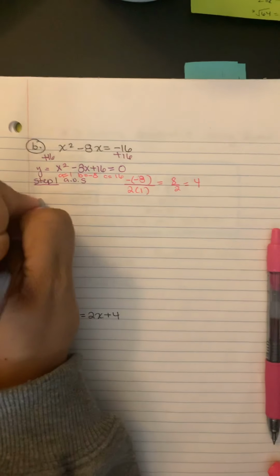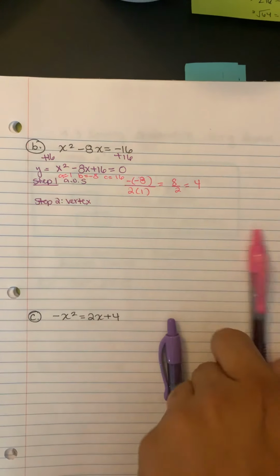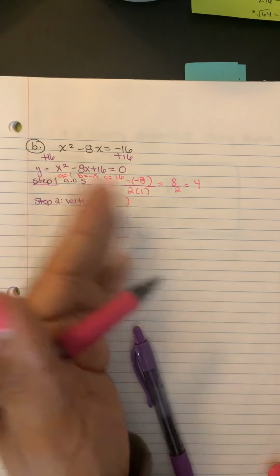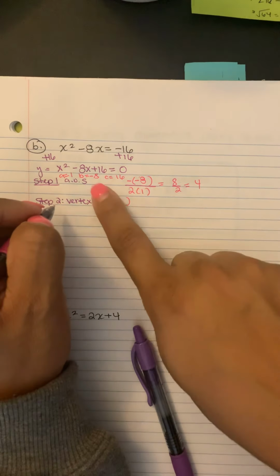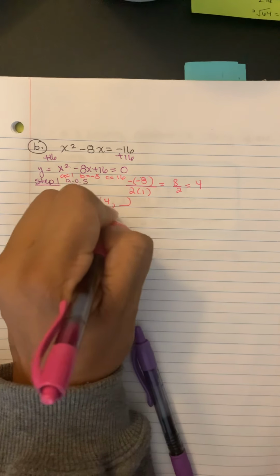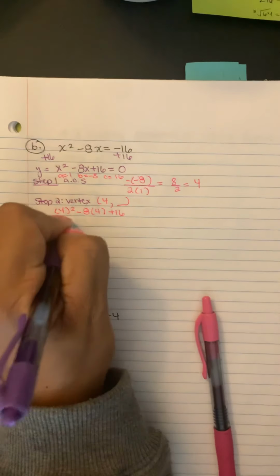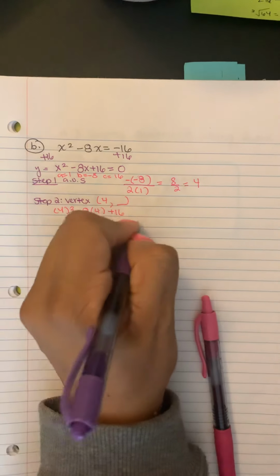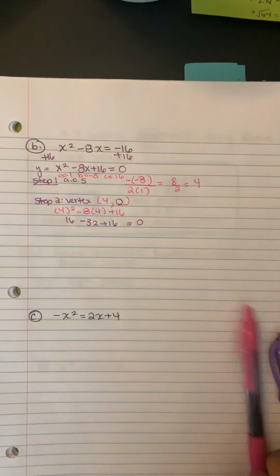Step 2 says find your vertex. So this is 4. Remember, this is not anything new. We've done this before. Let's go ahead and take this 4 and plug it into our equation. So we have 4 squared minus 8 times 4 plus 16. You end up with 16 minus 32 plus 16. And if you add that up, we end up with negative 16, positive 16. That gives me 0.